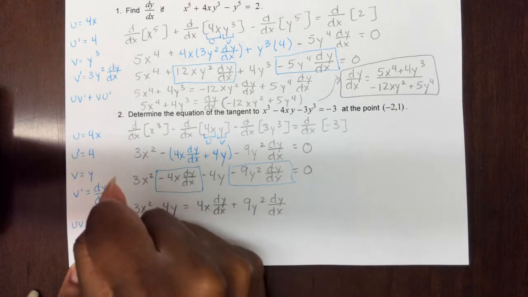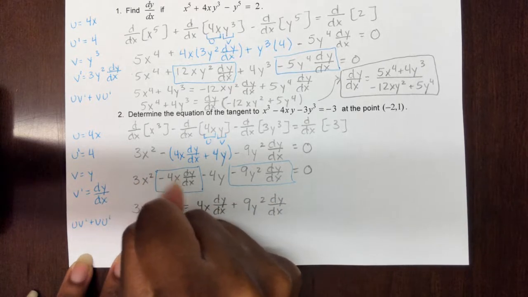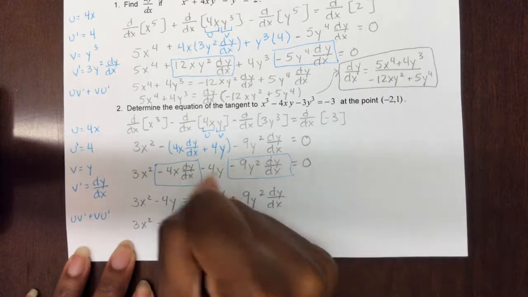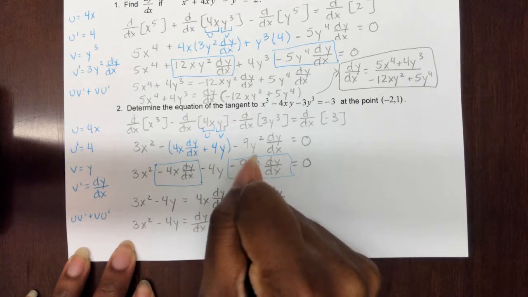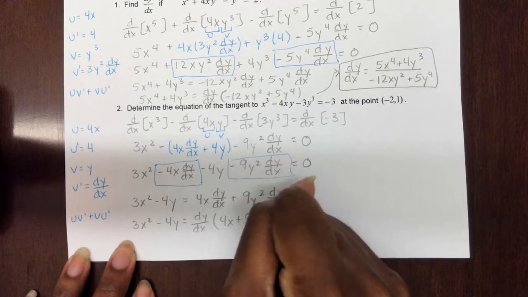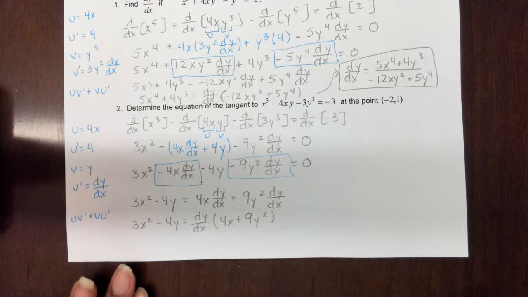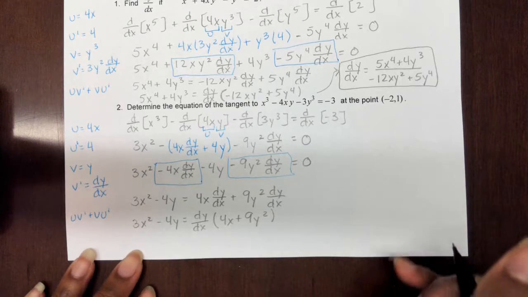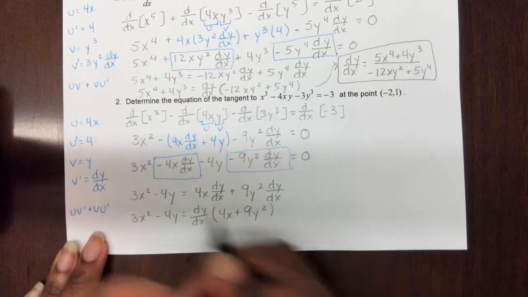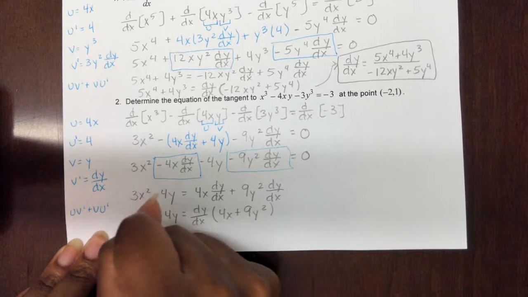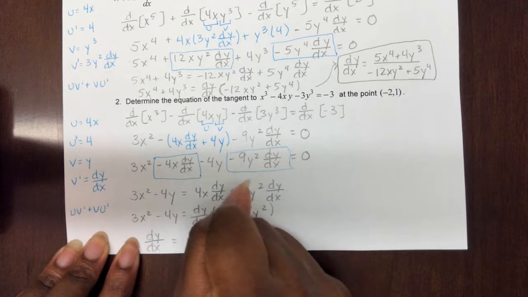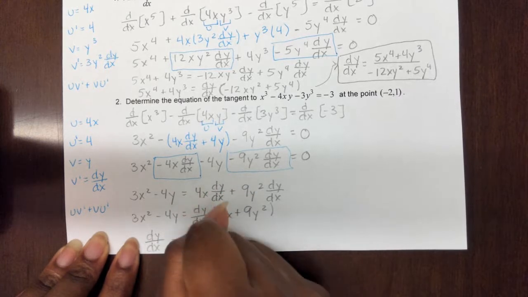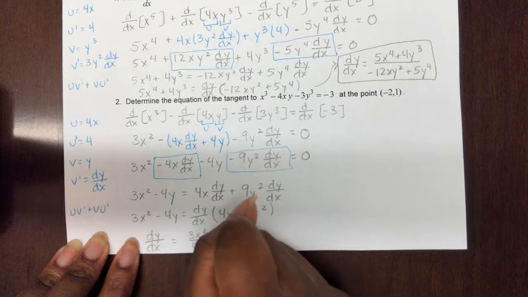Factor out my dy/dx, I get 3x squared minus 4y equals dy/dx times 4x plus 9y squared. And solve for dy/dx, I get that dy/dx is equal to 3x squared minus 4y over 4x plus 9y squared.